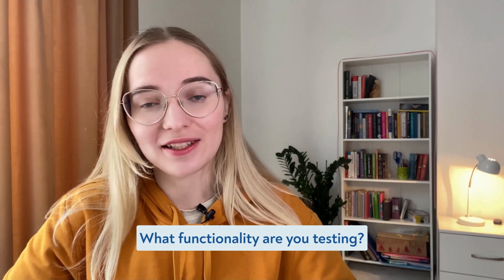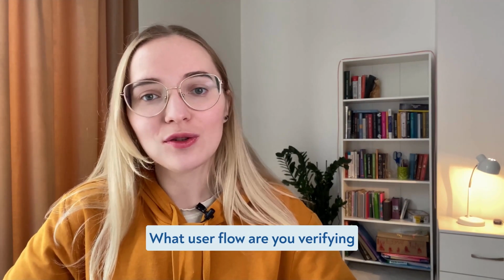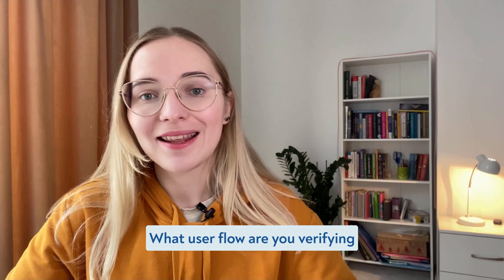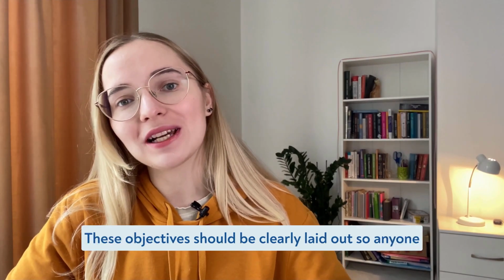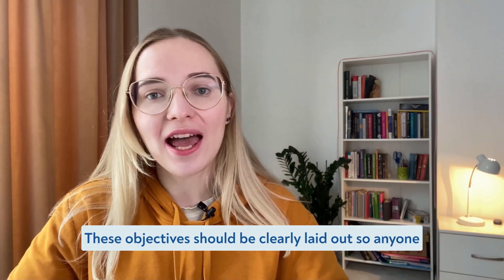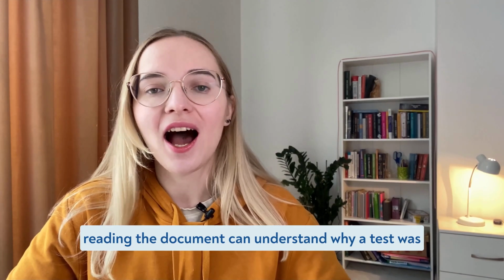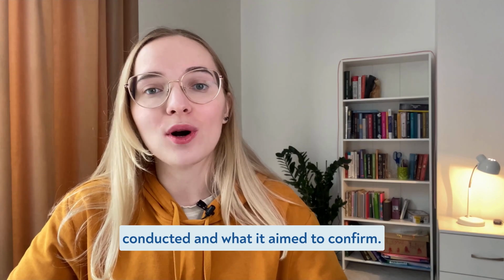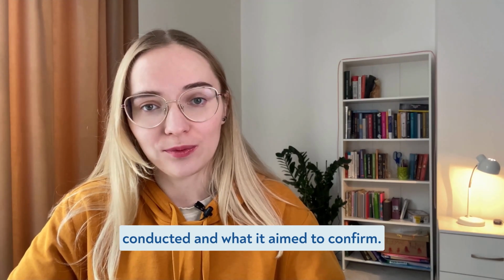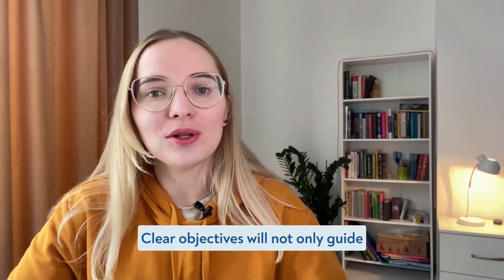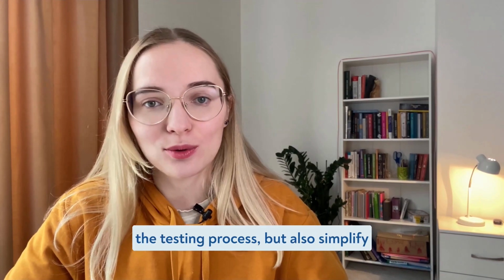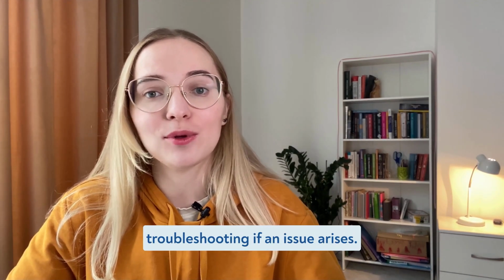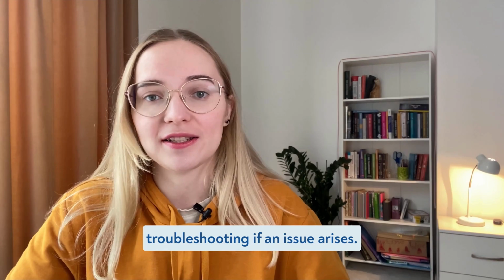What functionality are you testing? What user flow are you verifying? These objectives should be clearly laid out so anyone reading the document can understand why a test was conducted and what it aimed to confirm. Clear objectives will not only guide the testing process but also simplify troubleshooting if an issue arises.